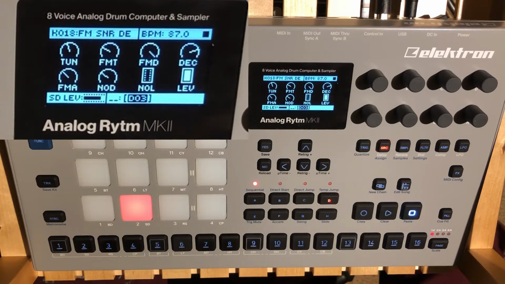All right, so that's what the FM does. You're taking another oscillator that's running at an audio rate frequency, the frequency of your hearing, and it is modulating the pitch of the main oscillator.